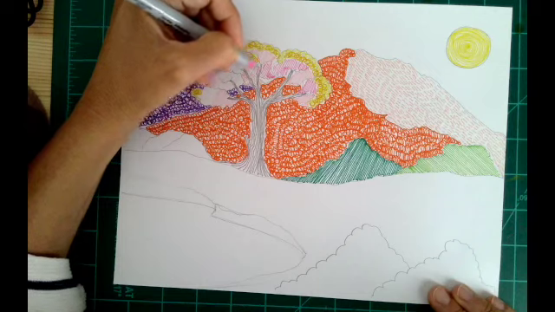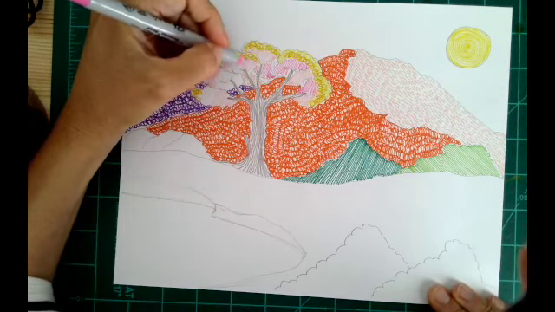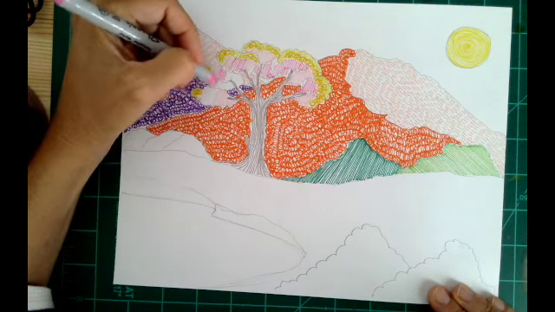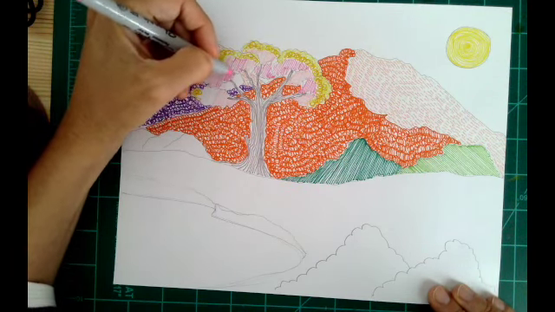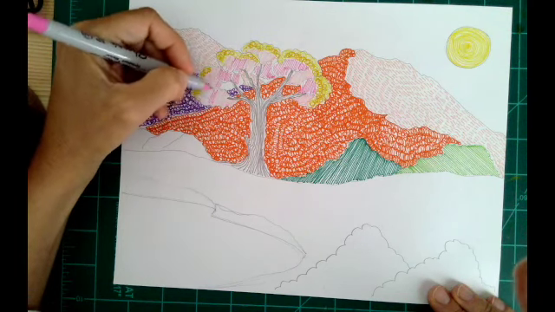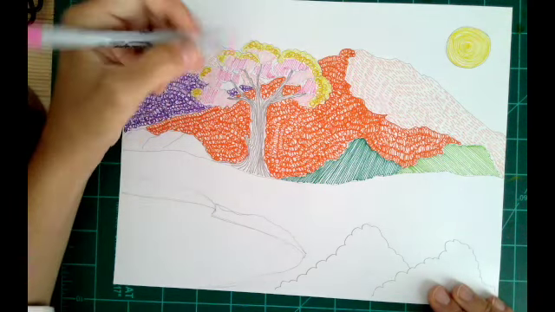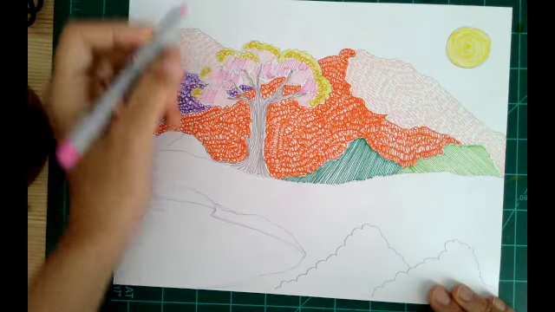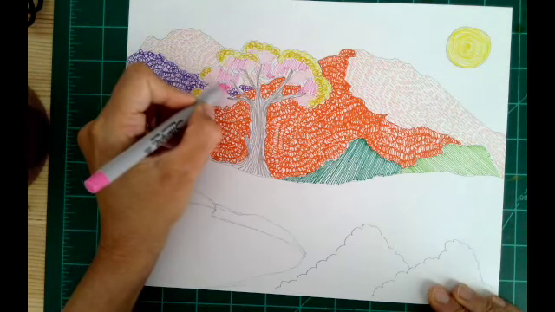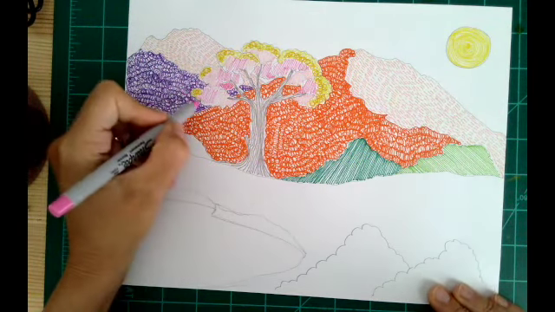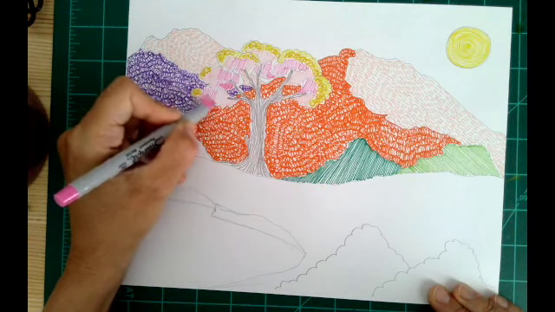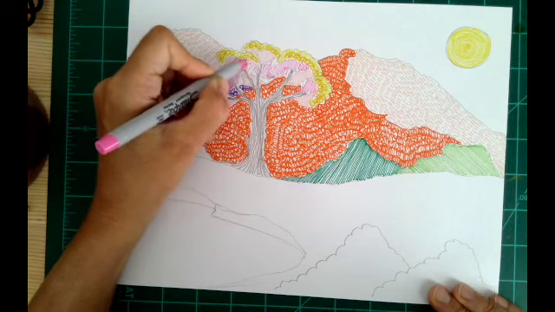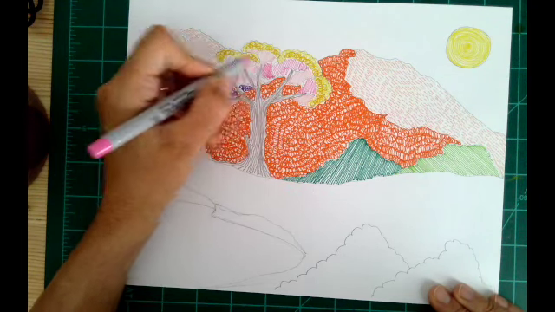So I'm using two different tones, a darker and a lighter tone of pink, to fill the space here. Maybe I want to also do some diagonal lines on top to intensify the pattern and make it a little more interesting.